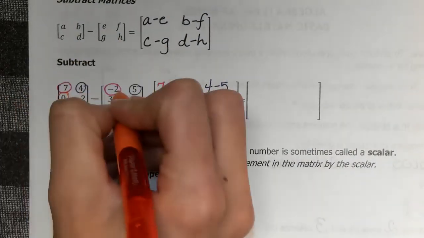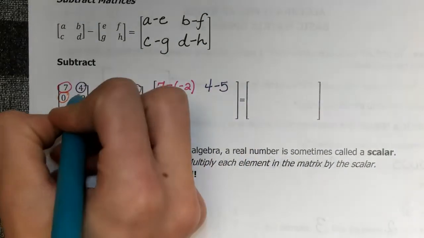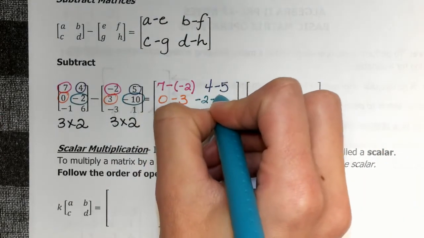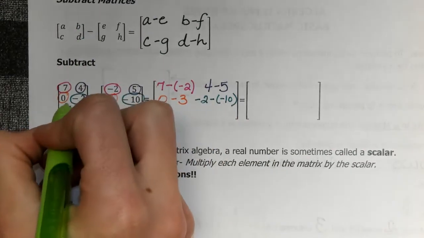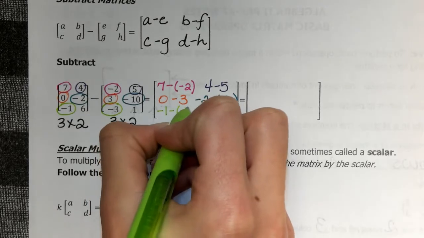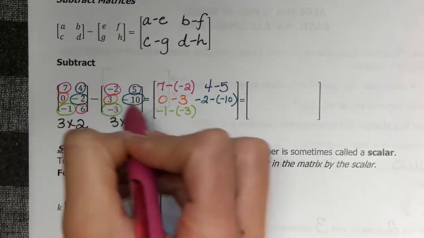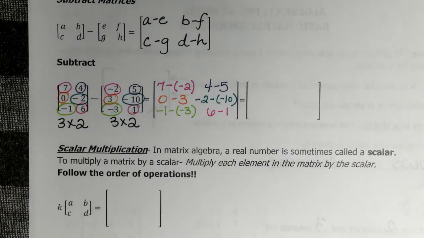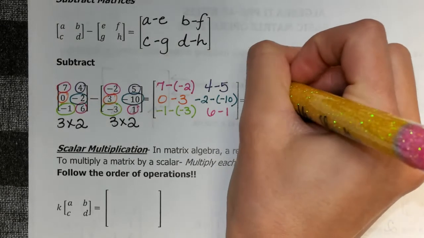And then 0 minus 3, negative 2 minus negative 10, negative 1 minus negative 3, and 6 minus 1. Okay? So then, 7 plus 2 is going to give me 9.